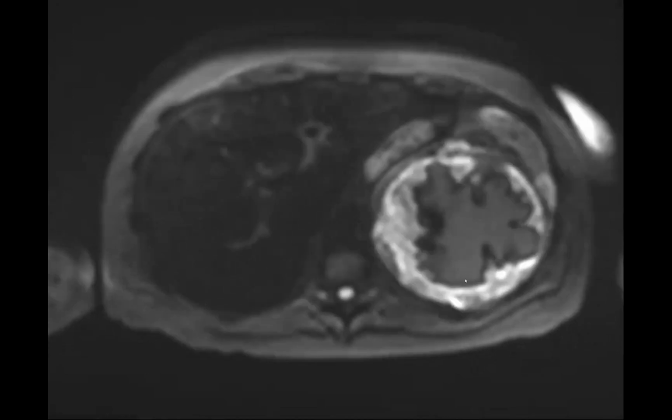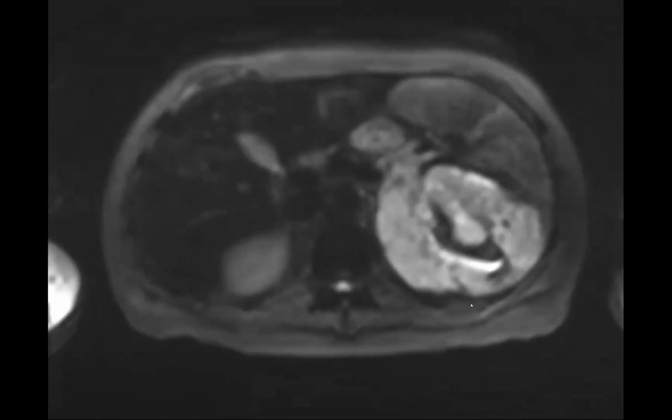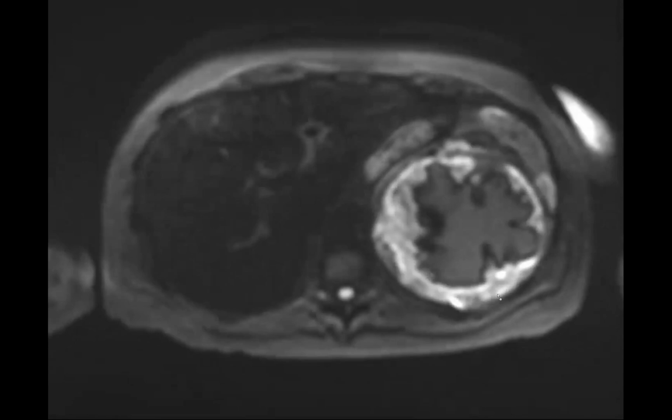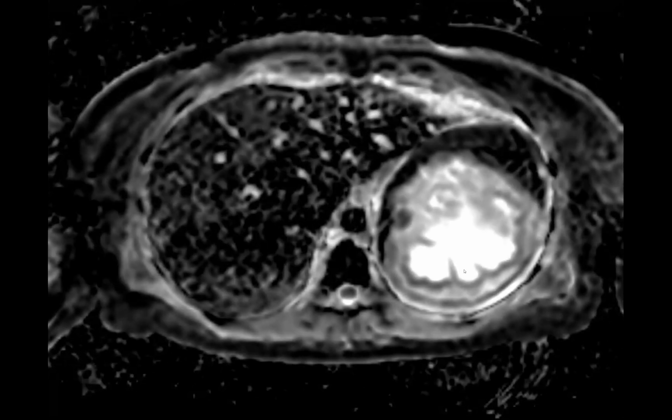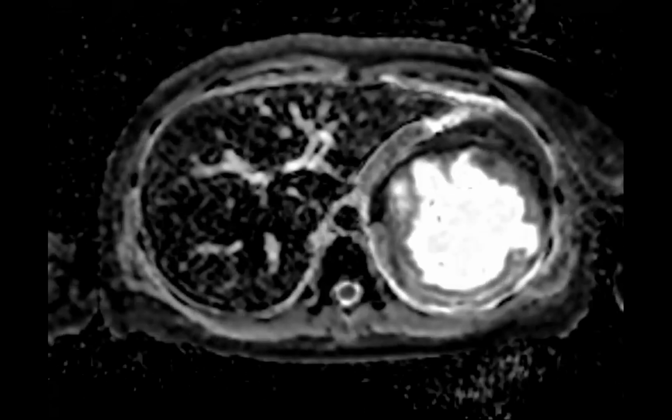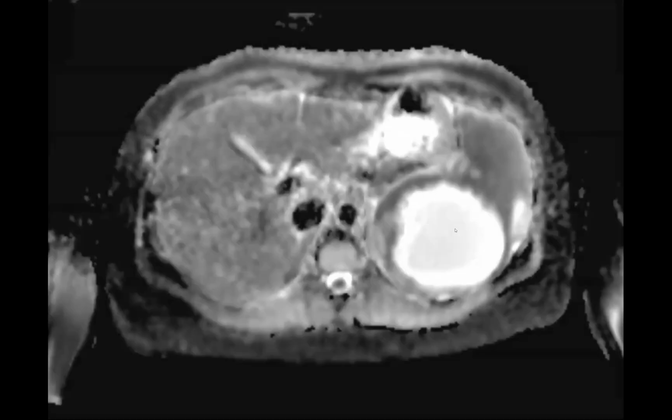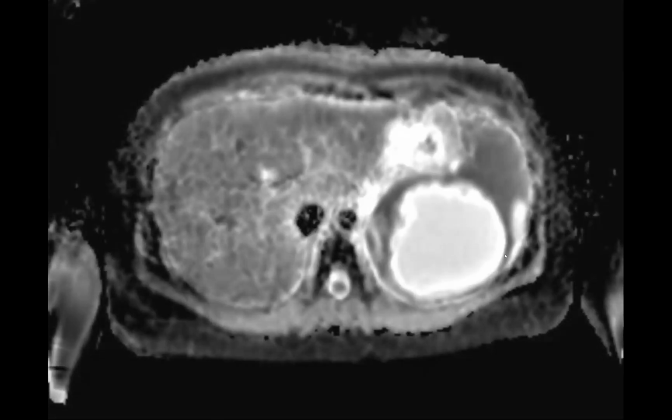This is the diffusion. And so the pus is not really restricting. No. And actually, at this point, this was a couple of months after they had aspirated it, and they've been on antibiotics. But I can go back, let me go back to the original. Okay, this was earlier on. Still the central part, it's not really restricting. Yeah. It's not a good look for abscess.